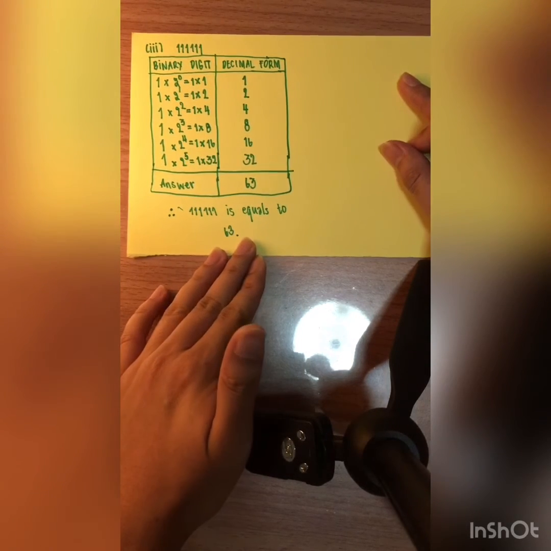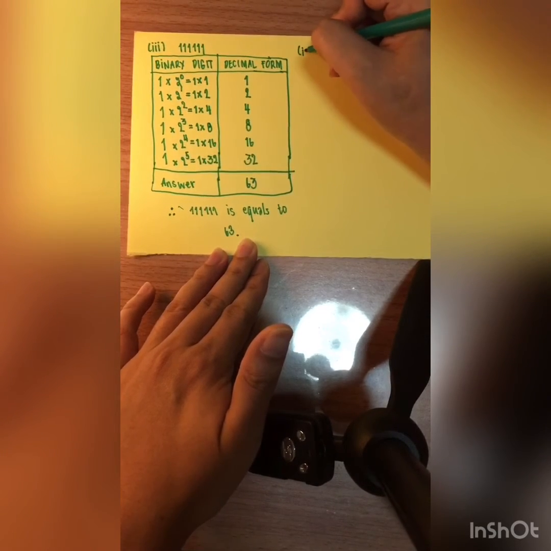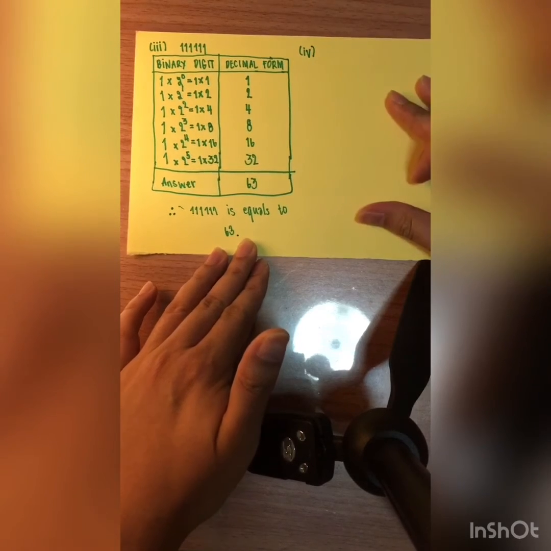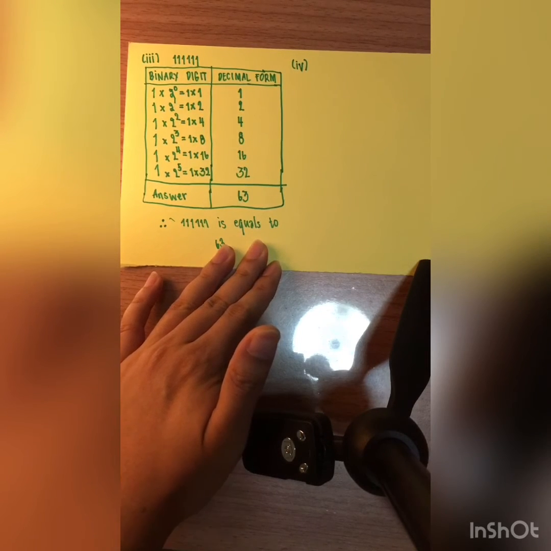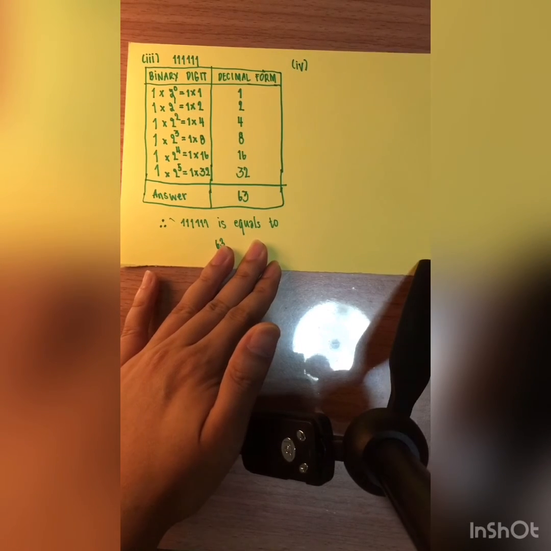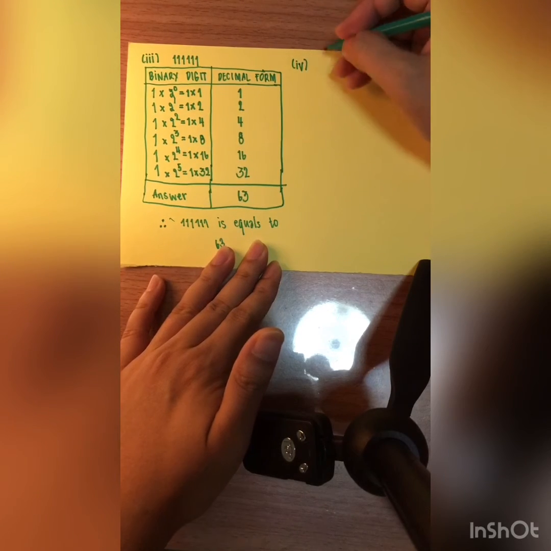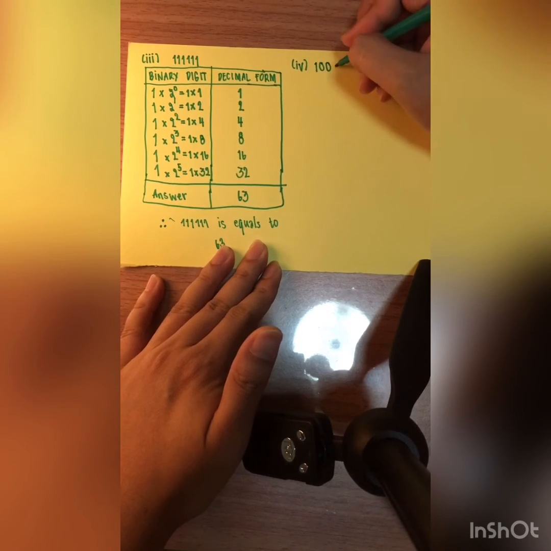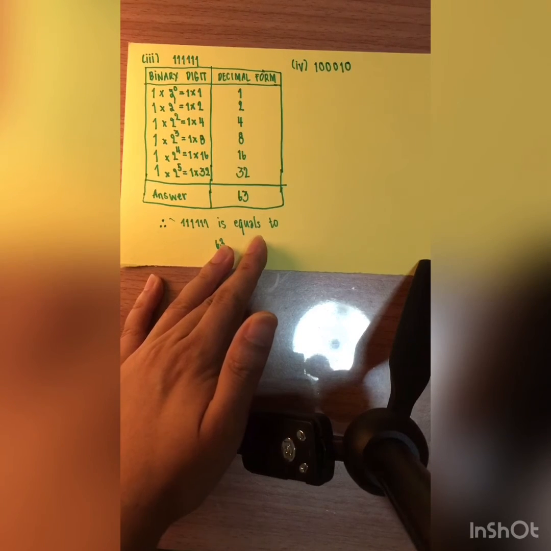So let's proceed to our fourth example. That would be in Roman numeral IV, so that will be 4. In this fourth example, I am not going to use the table. Rather, I'll just write them in one line. So let's write first the question. The problem is 1 0 0 0 1 0.